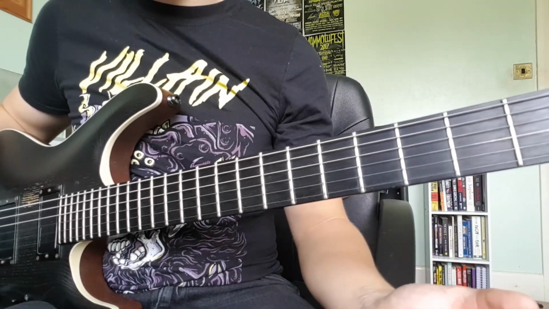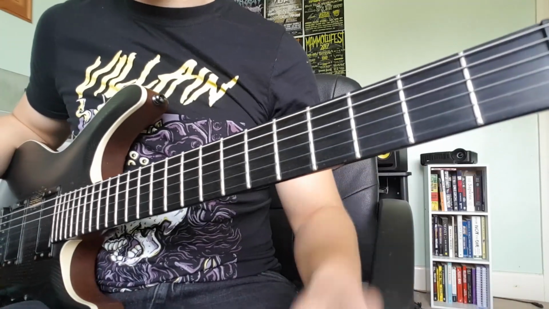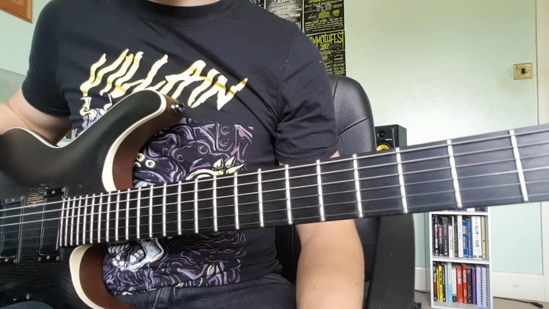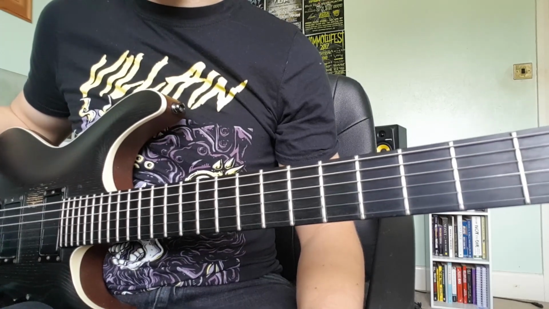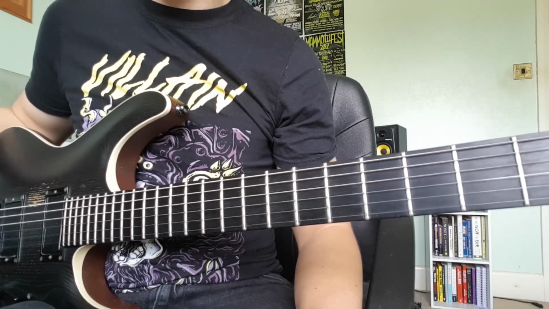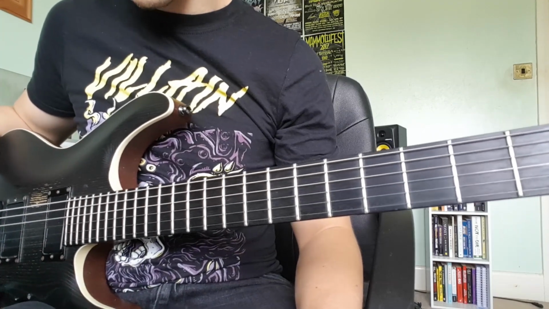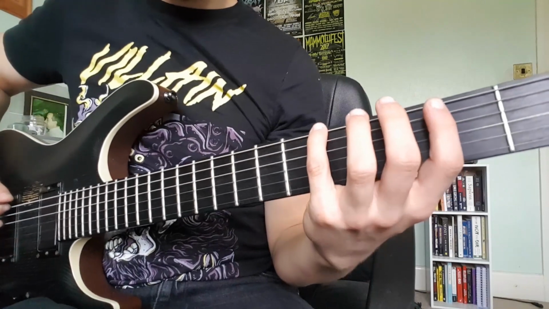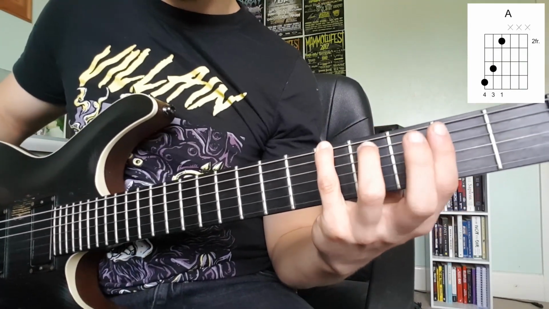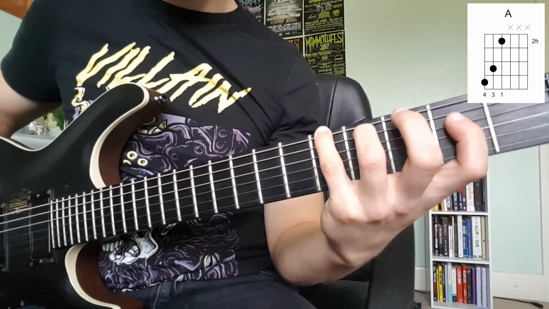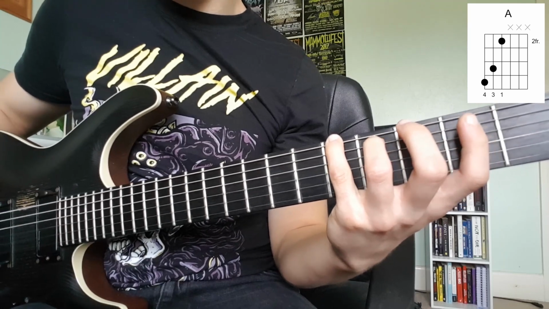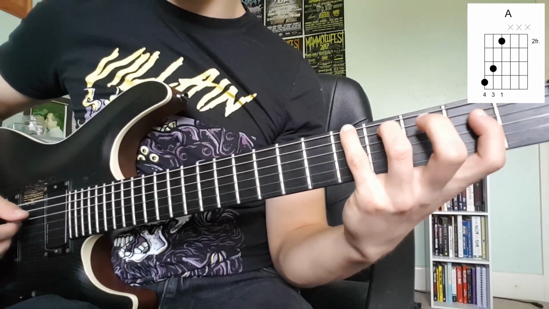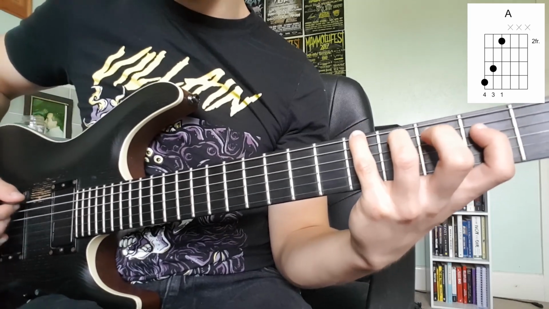First of all, let's go over all of our major triads. We'll start with our root position. From lowest to highest, we're going root, major third, and fifth. Starting from the lowest string, the E string, we're going to place our little finger on the 5th fret, our ring finger on the 4th fret of the A string, and our index finger on the 2nd fret of the D string. And it should sound like this.